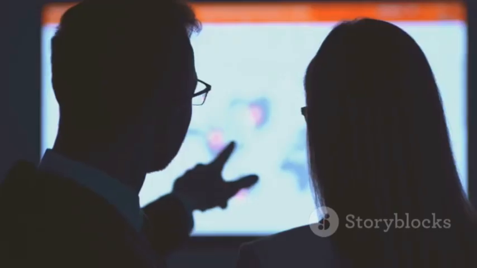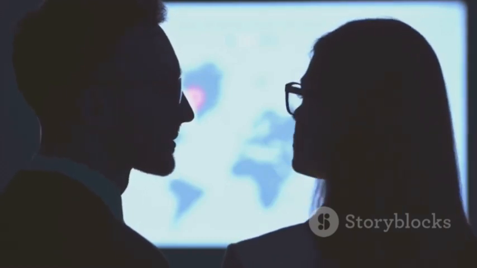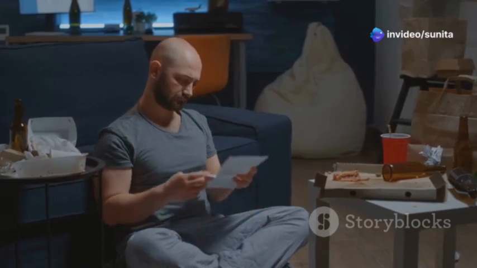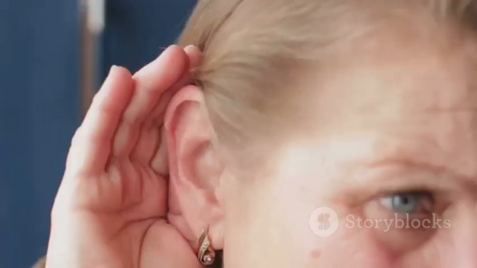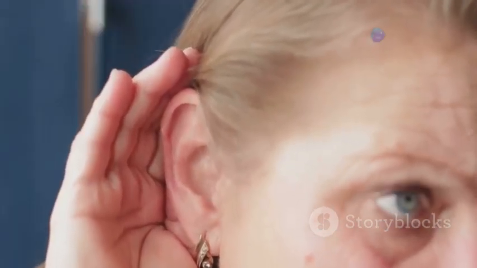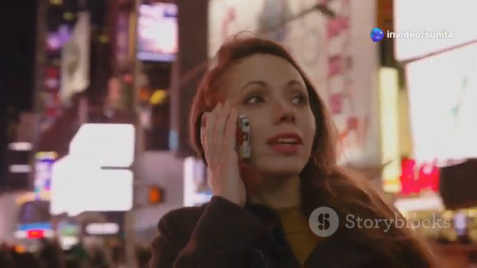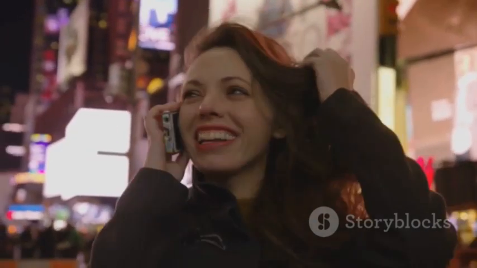The sender encodes their thoughts and ideas into a message, which is then transmitted through a channel, such as spoken words, written text, or visual images. The receiver decodes the message, interpreting its meaning based on their own understanding and experiences. However, this model also acknowledges the presence of noise, which can interfere with the transmission and reception of the message. Noise can be anything that distorts the message, such as physical distractions, cultural differences, or even psychological barriers.